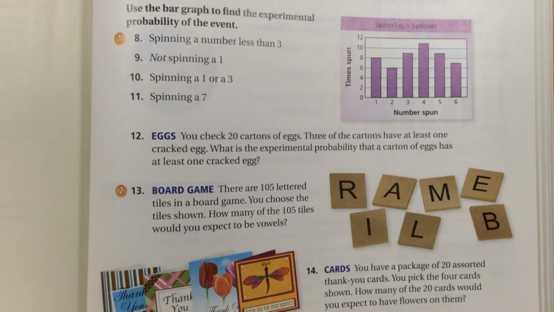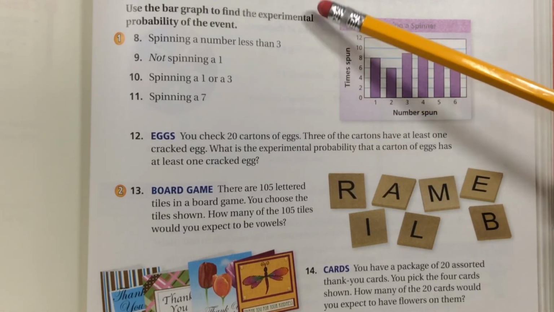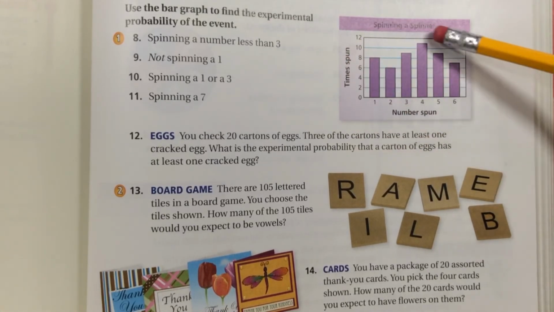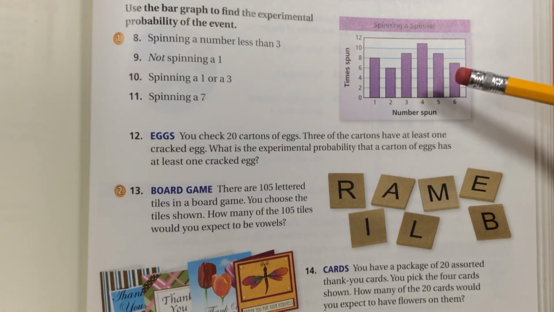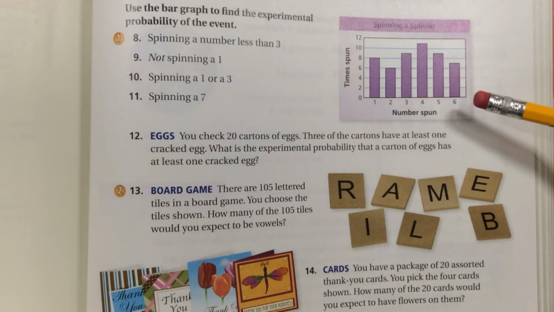Let's do just a couple of these practice problems off of page 417. Using the bar graph to find experimental probability. So we're using their data here to figure out experimental probability. The first thing we need to know, because it doesn't tell us, is how many times did they spin this spinner?